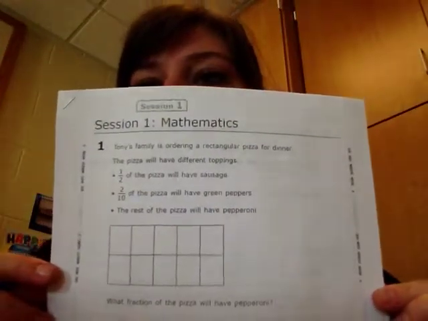Okay, we are going to go over our Session 1 mathematics that you had for homework yesterday. It says Tony's family is ordering a rectangular pizza for dinner. The pizza will have two different toppings. Half of the pizza will be sausage, 2/10 of the pizza will have green peppers, and the rest of the pizza will have pepperoni. How would I solve this?